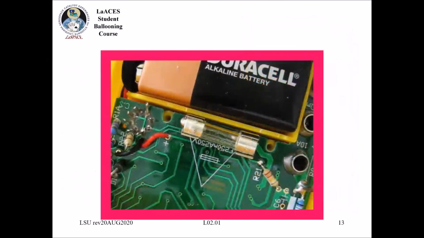And this is just a closer look. If this happens to you, or you happen to pick up one, you can just normally open it up. You can see that the fuse is normally like a piece of metal in there. If it's broken, that means the fuse is blown, and then you can just look at the part number and order a new one. That's typically what happens.